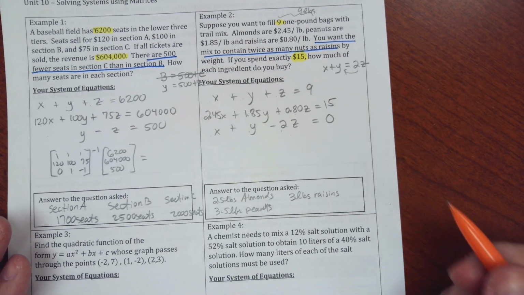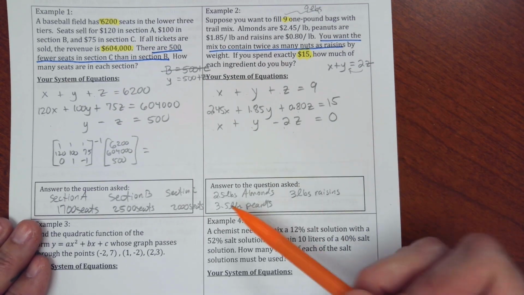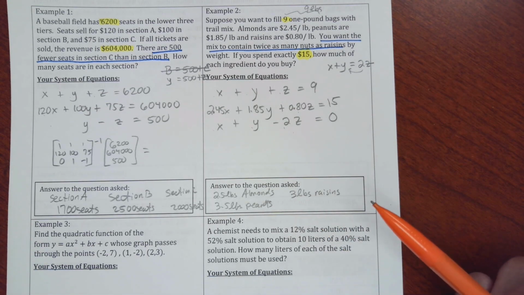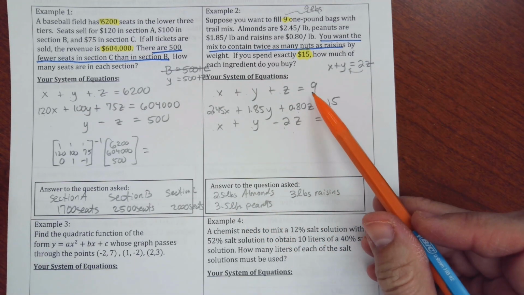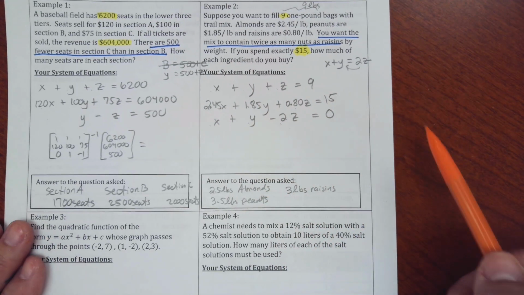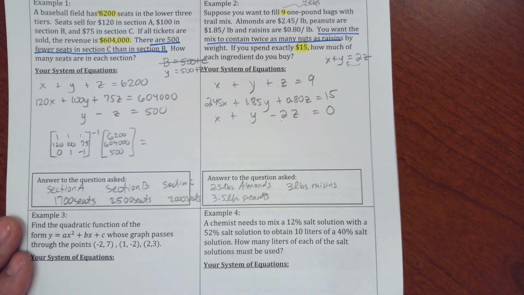And just do a little bit of checking, right? So look at the nuts. They add up to 6, and that's double 3. So there you go. These all add up to 9, okay? And if you did the money one, it would make 15. All right, so just check it, just eyeball it a little bit.